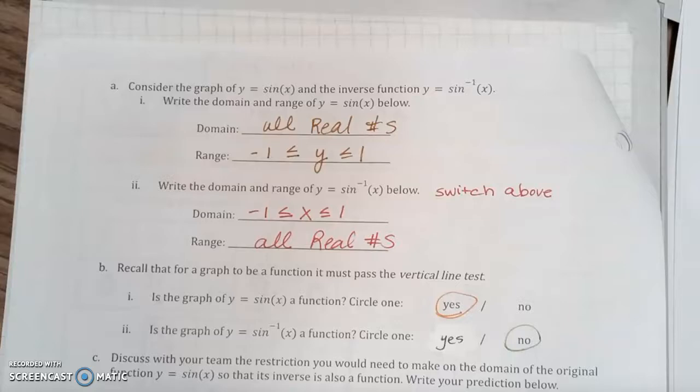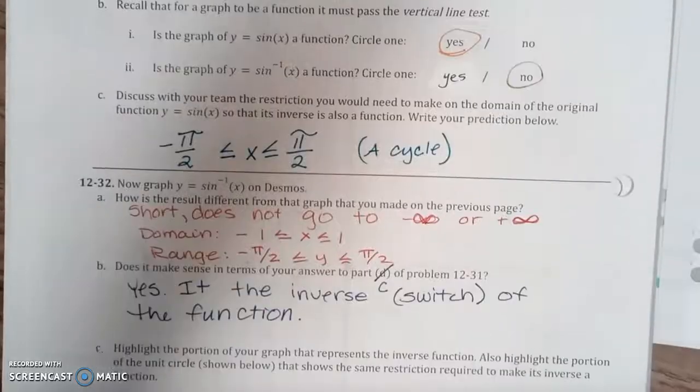Recall that for a graph to be a function, it must pass the vertical line test. So is the graph of sine of x a function? That would be yes. And is the graph of the inverse sine a function? And that is going to be no.